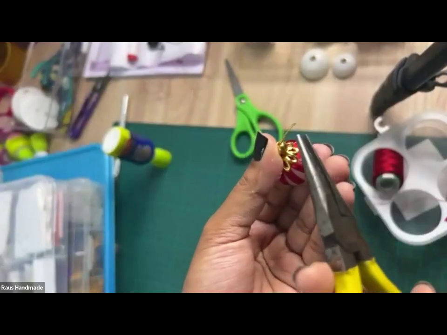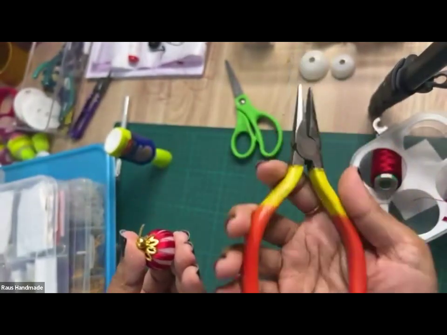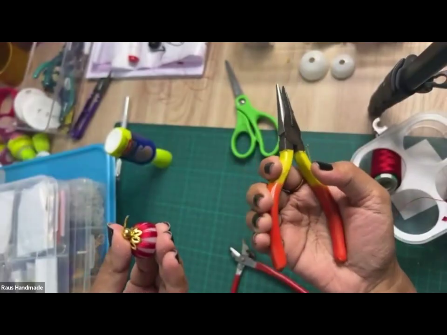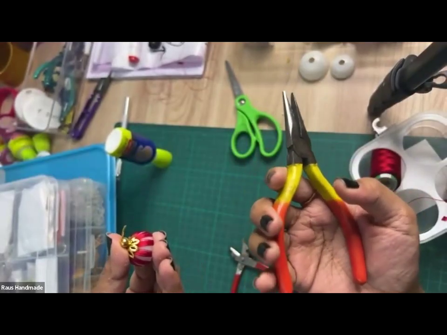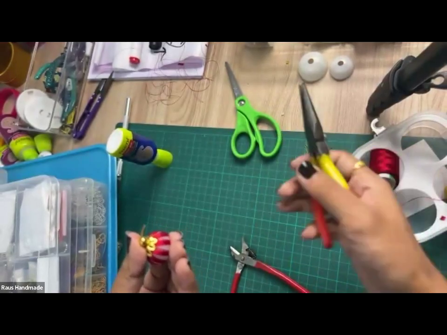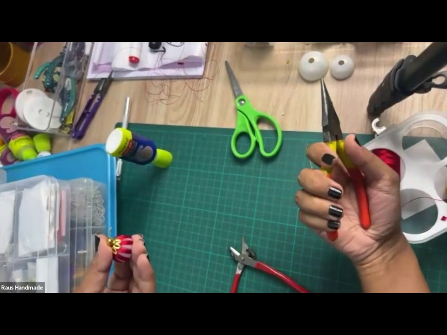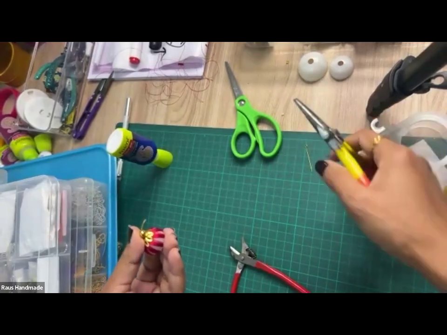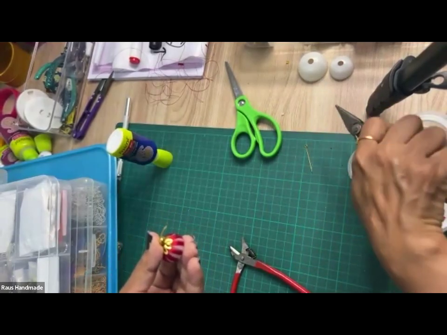Okay, once you're done with it, what are you going to do? Look at my hand. I'm holding my flat nose plier like this. And what am I going to do? I'm just simply going to twist it like this. I'm simply going to twist it like this. Okay, like this.